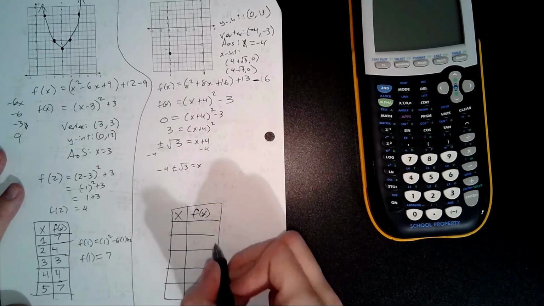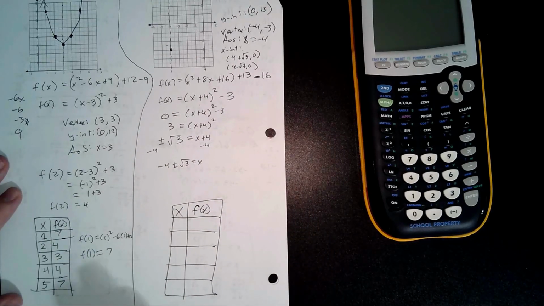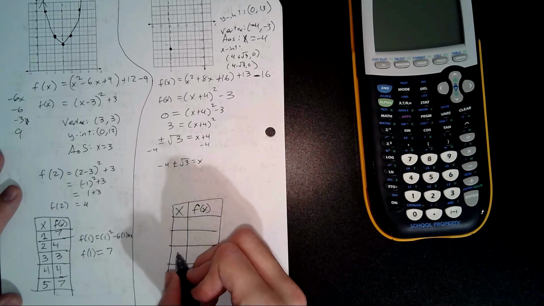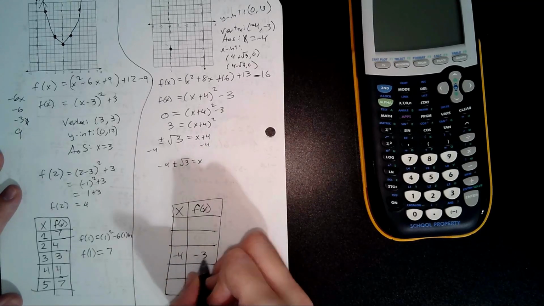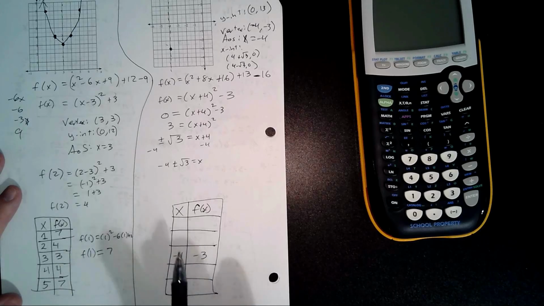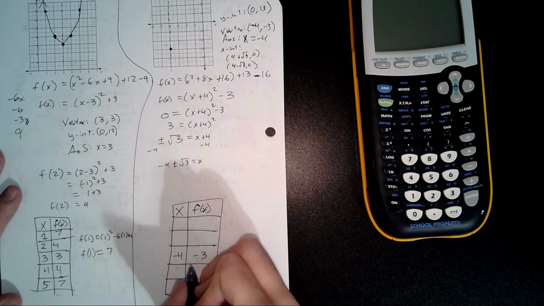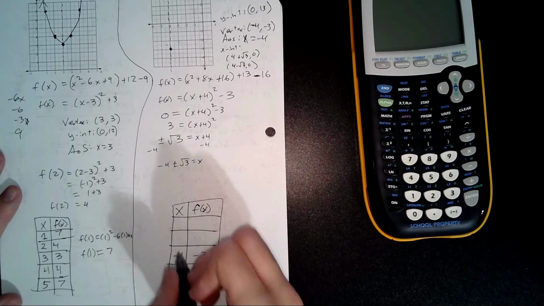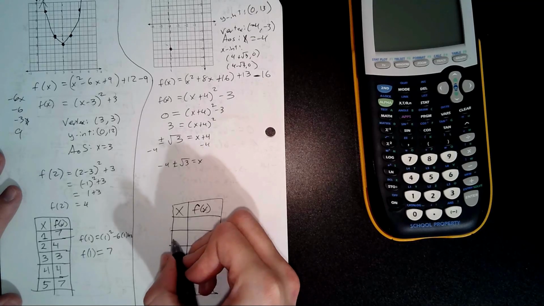You can probably make yours neater than mine, though. Anyway, so we start with the very middle value as our vertex, which we figured out is negative 4, comma negative 3. And then we want to plug in values close to the vertex. So I'm going to plug in, I don't know, how about negative 5? Plug in negative 5 right here.